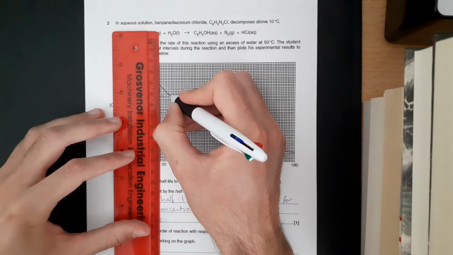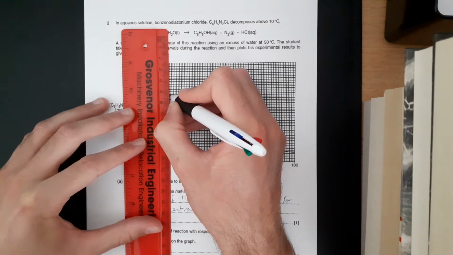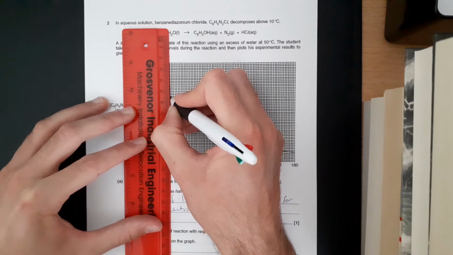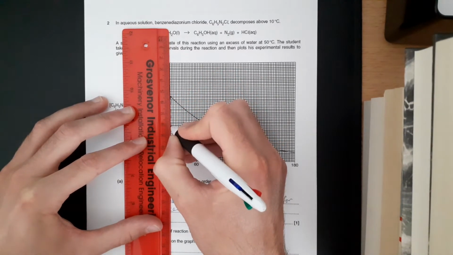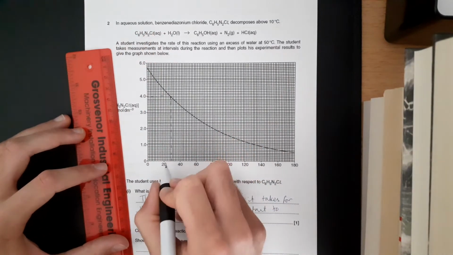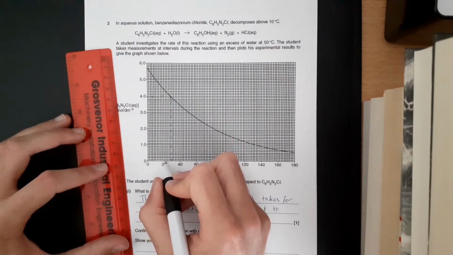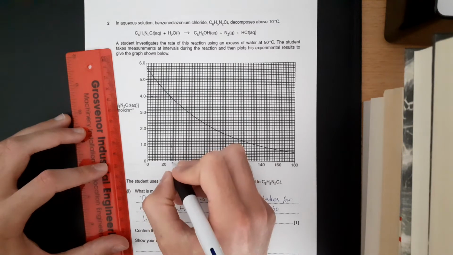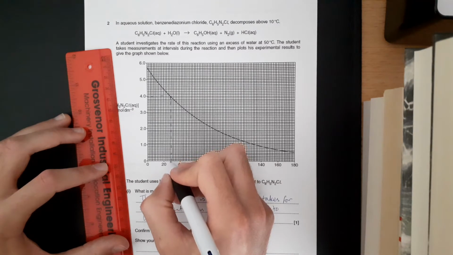I'm going to read across, and then read down to where that comes to on our graph. That looks like 22, 24, 26, 28, so that is 28 seconds.